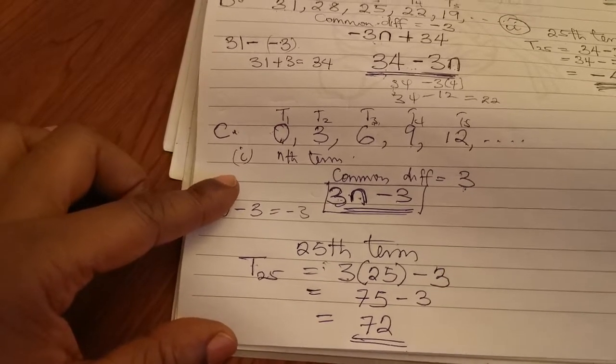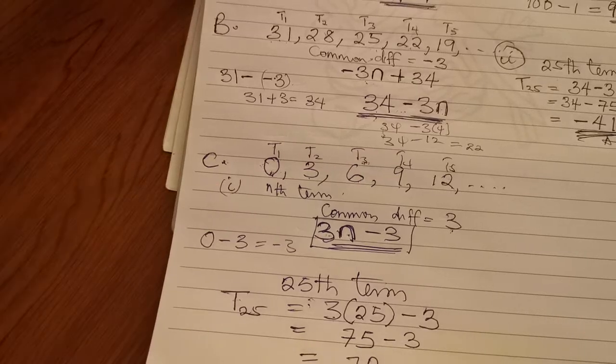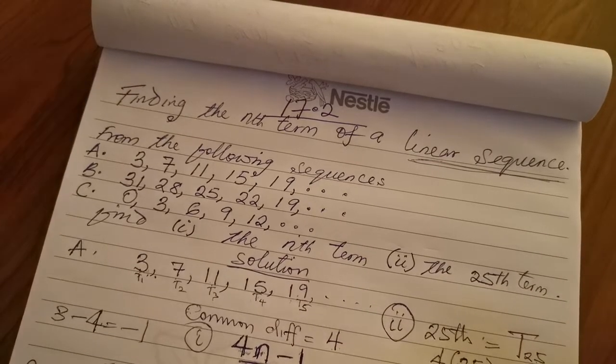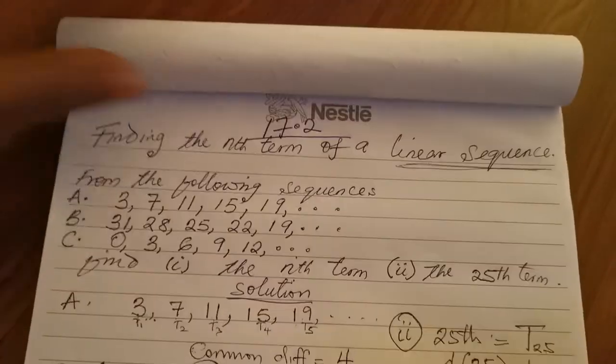So in the next video, we are going to look at how to find the quadratic and the cubic sequence of a number.